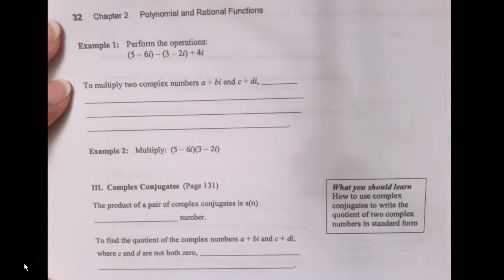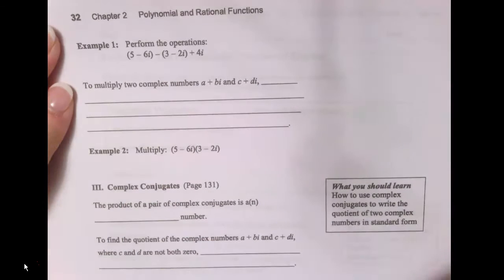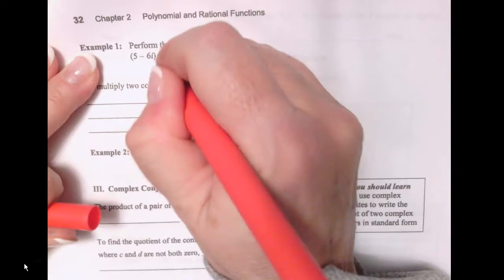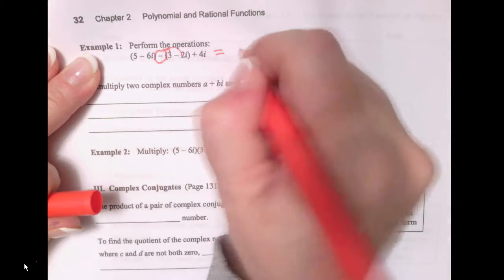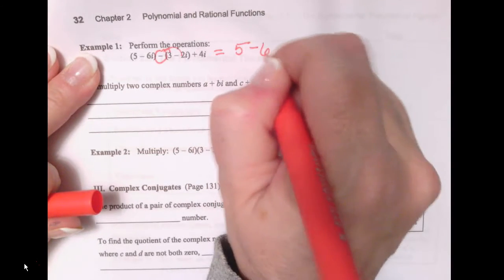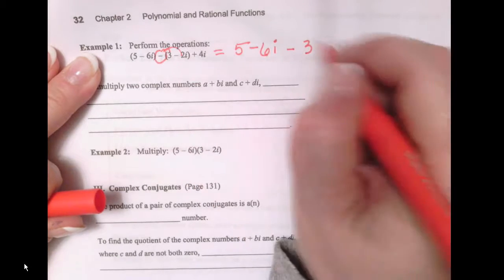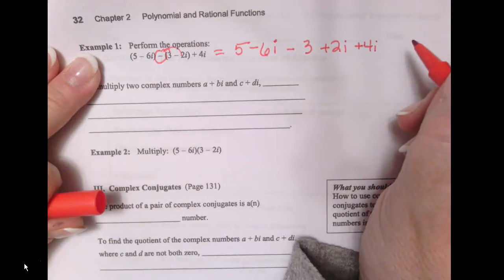So here we have an example. Perform the operations (5 minus 6i) minus (3 minus 2i) plus 4i. So the first thing I want to do is to distribute that negative sign. So I'm going to rewrite my expression: 5, minus 3, and then minus 2i would be plus 2i, and then there's a plus 4i outside the parentheses.